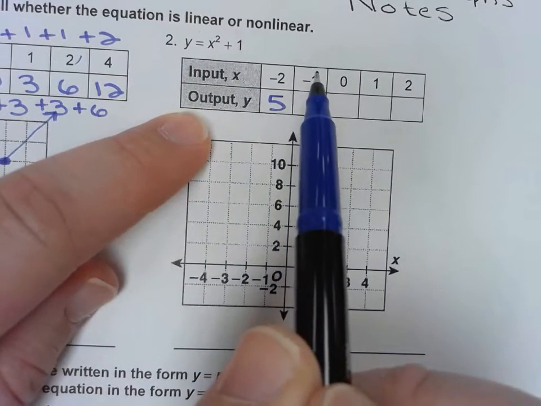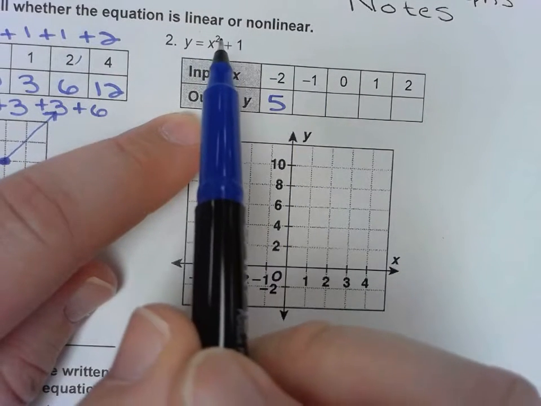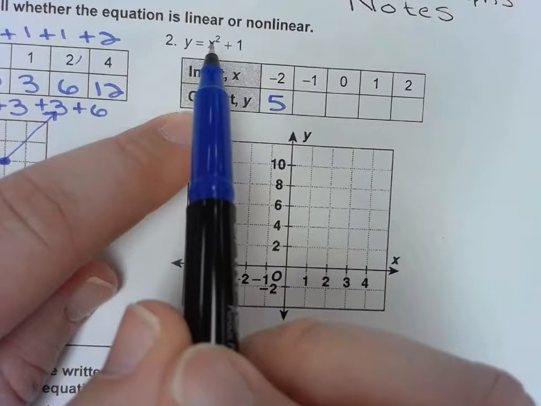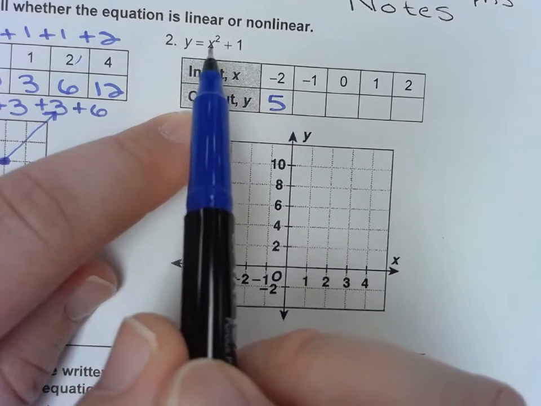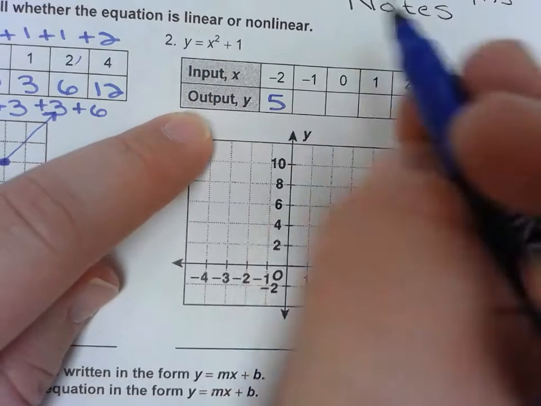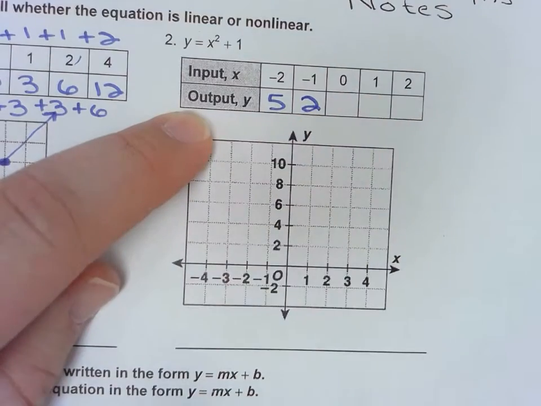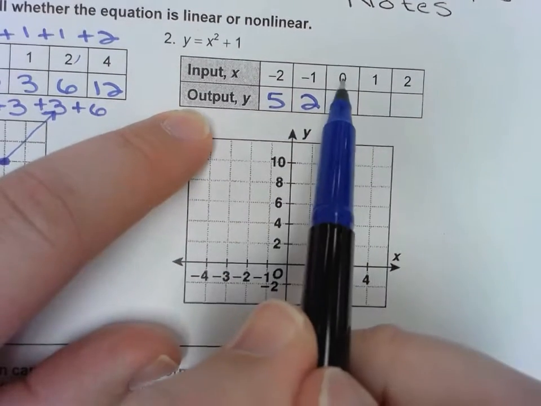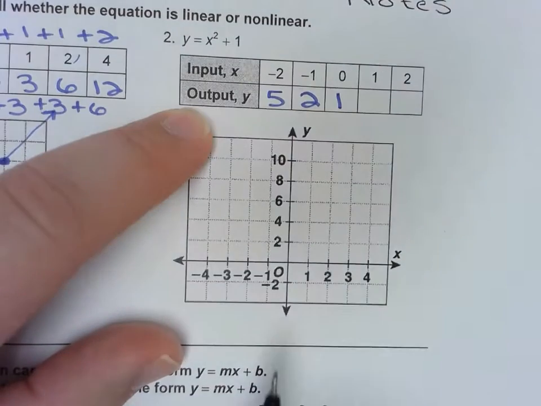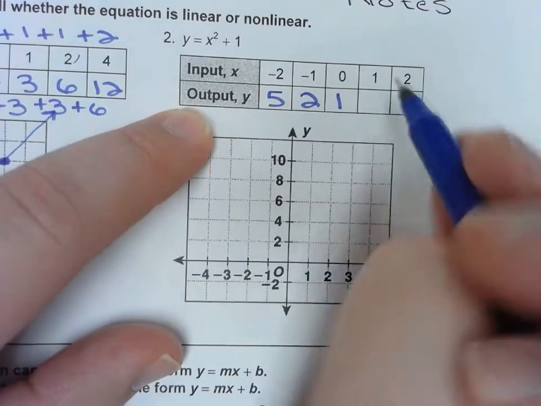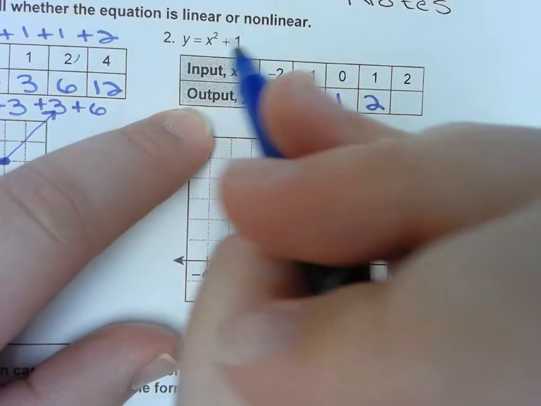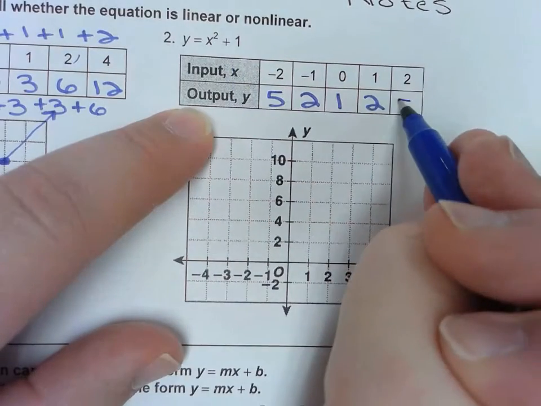Let's do negative 1. Negative 1 squared? 1. Because squaring is multiplying by itself. So negative 1 times negative 1. 1 plus 1 is 2. Okay, plug in 0. 0 squared plus 1 is 1. Plug in 1. 1 plus 1 is 2. Plug in 2. 2 squared, 4 plus 1 is 5.